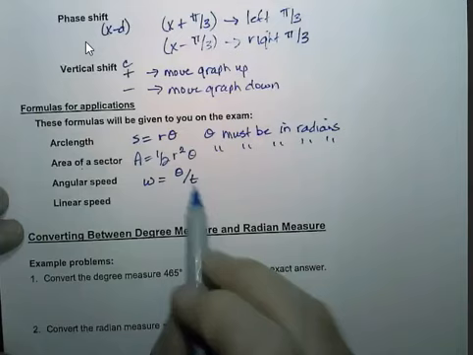So if we have a plus, that's going to move the graph up. If we have a minus, it's going to move the graph down. So these different things depend on different numbers that are in your function equation. So the amplitude comes from the A, the period has to do with the B, the phase shift has to do with the D, and the vertical shift has to do with the C.